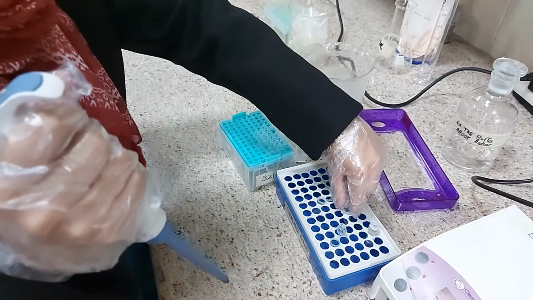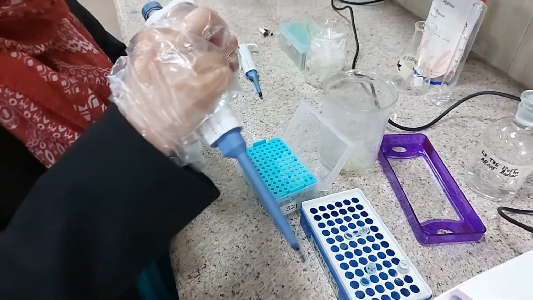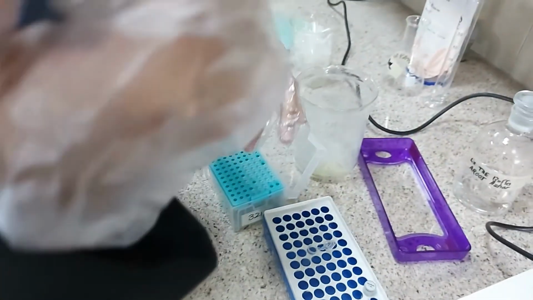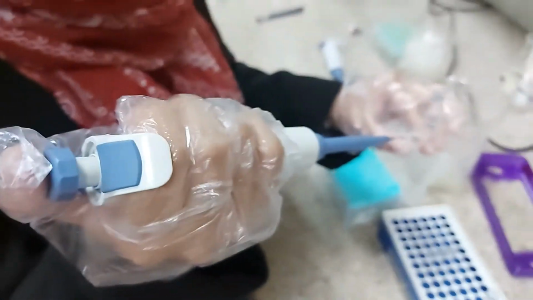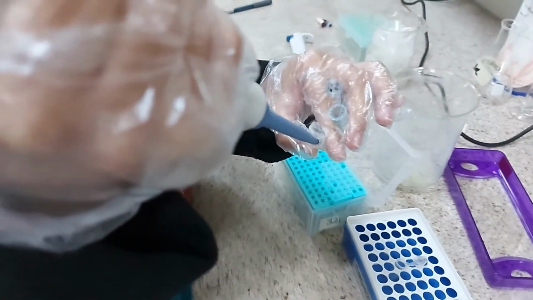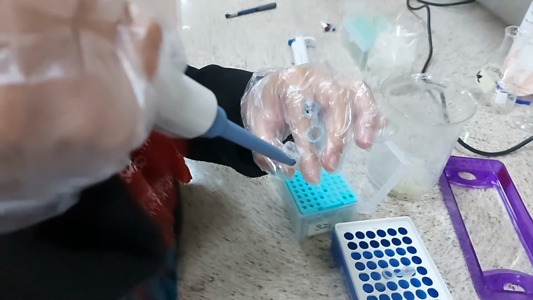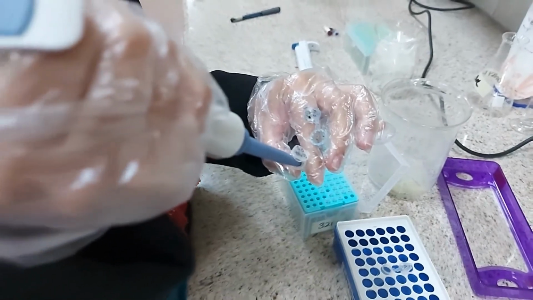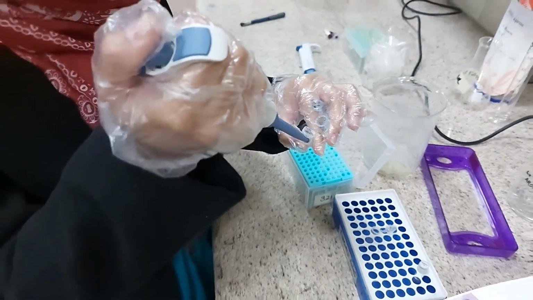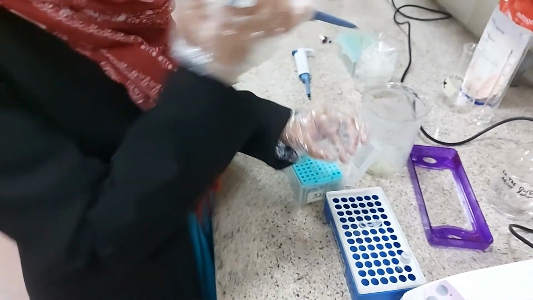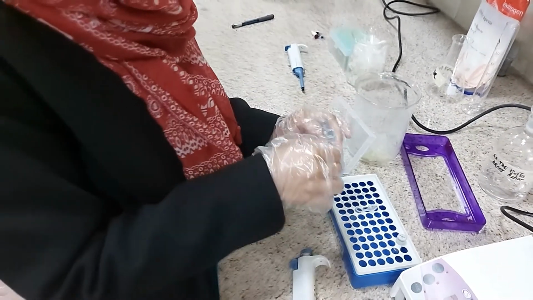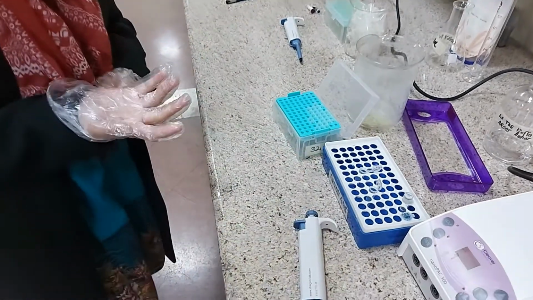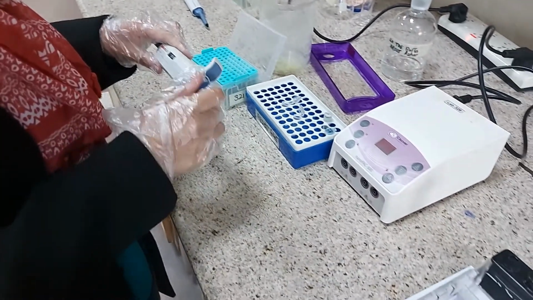So to the next tube, she will take some more dye. So after mixing the dye in the second tube, both the samples are ready. And now it's the time to load our wells with these samples.